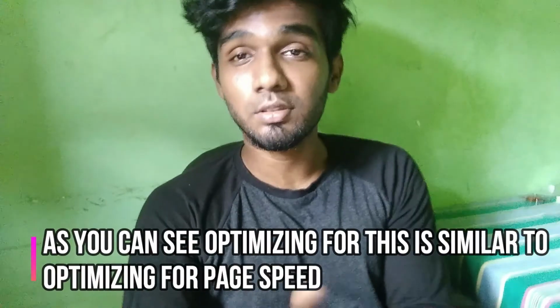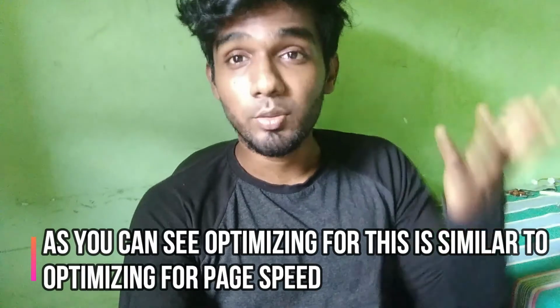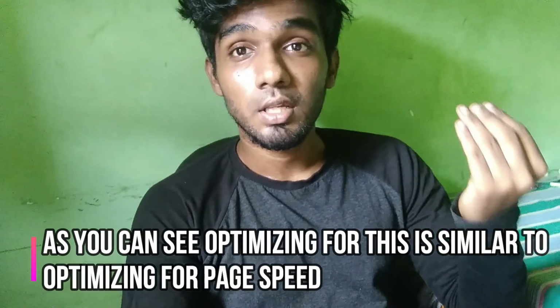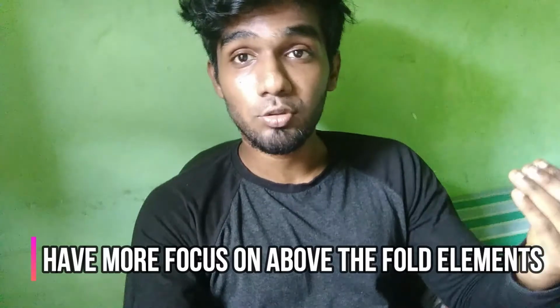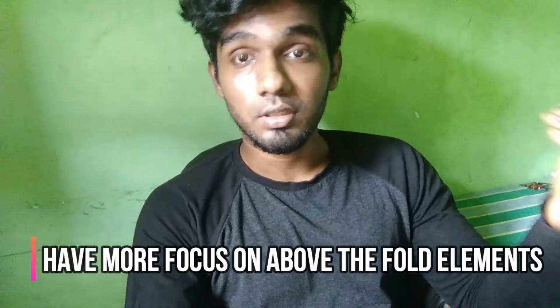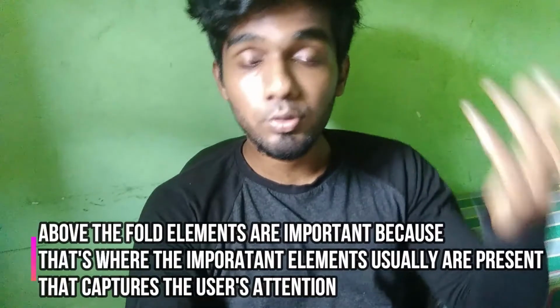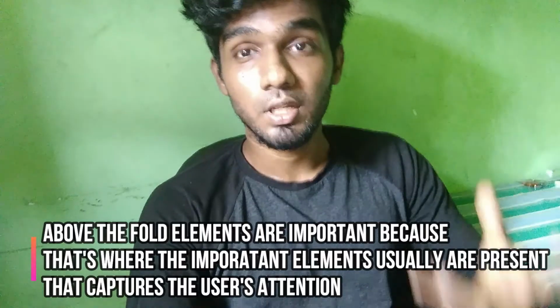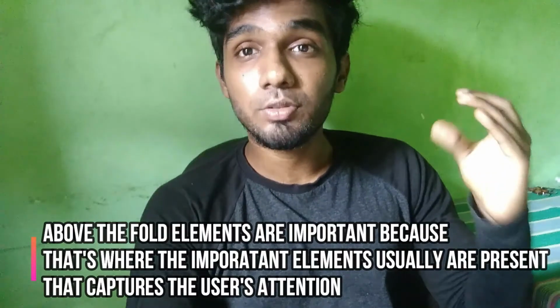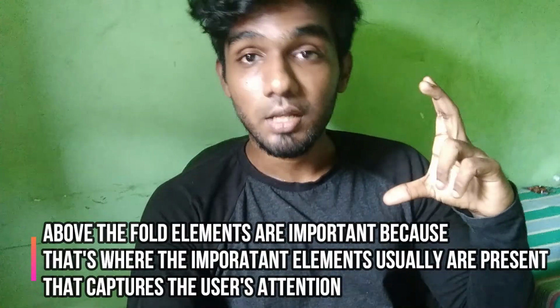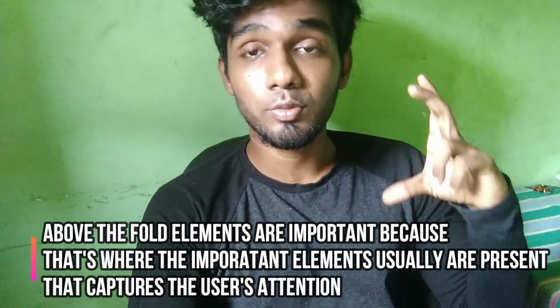So yeah guys, as you can see, this is more or less similar to page speed, but the only thing that you need to consider is the above the fold elements, and make sure you optimize them and you have good hosting so that you wouldn't have much problem. And this seems to be an important factor because on a lot of news sites and a lot of other websites, the whole article or the page depends on one big, largest element, that's what they mean by largest contentful paint.